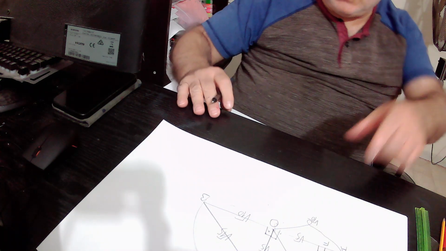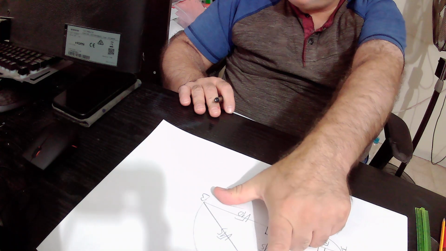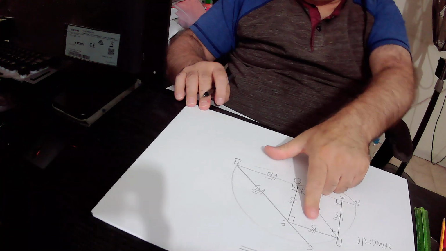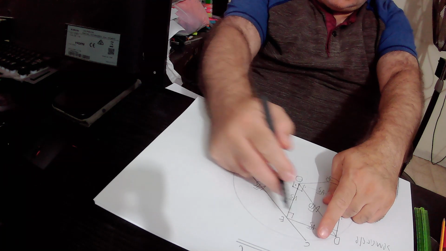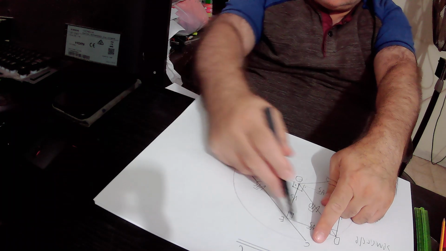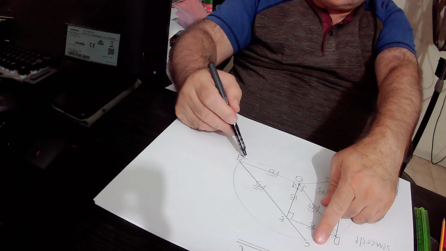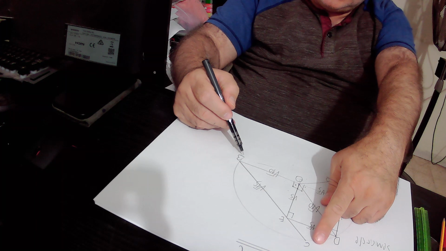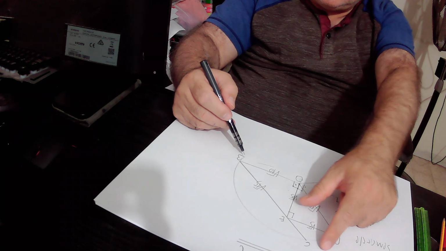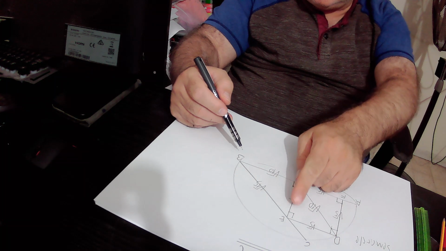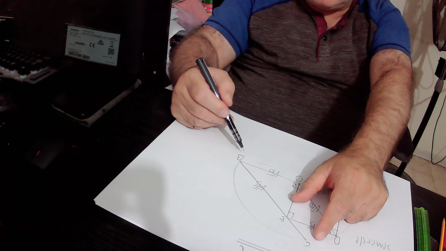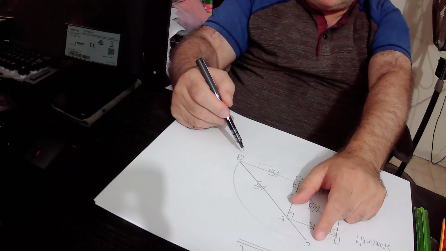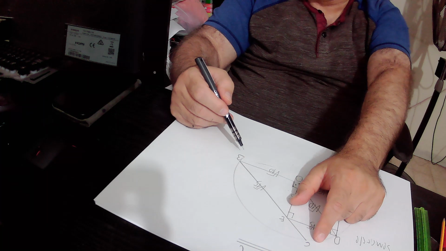Our mission is to find the length of chord CB. Chord CB equals CE plus EB. We know that EB equals the square root of 15 units. The only thing left is to find the length of line segment CE.